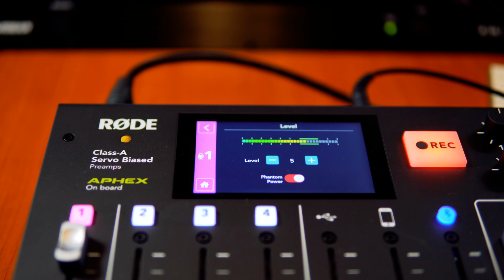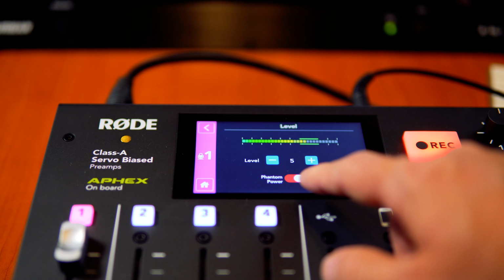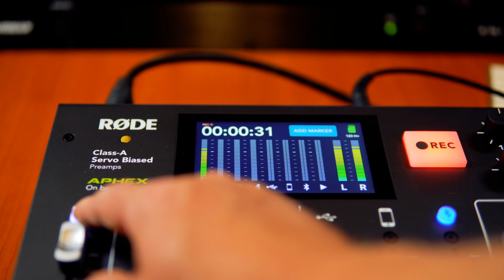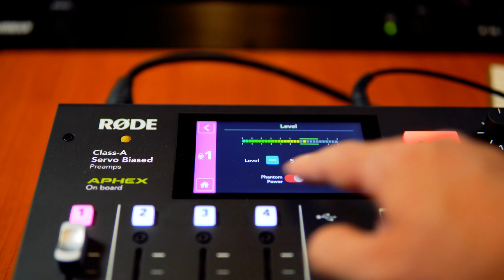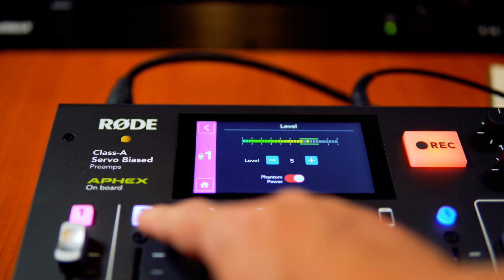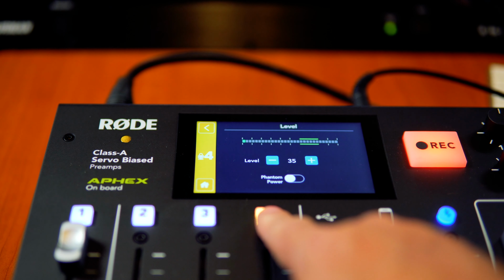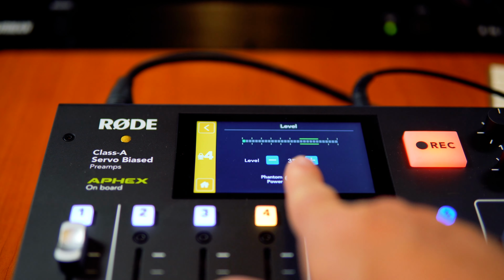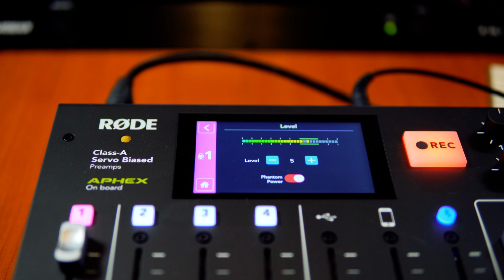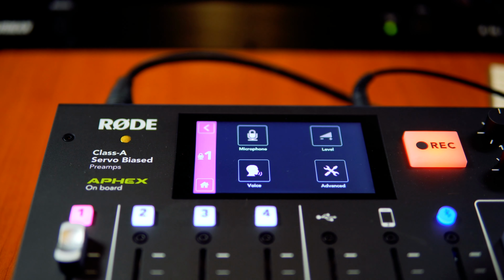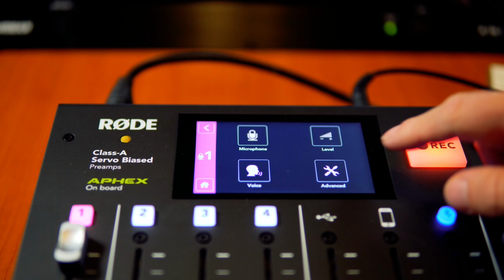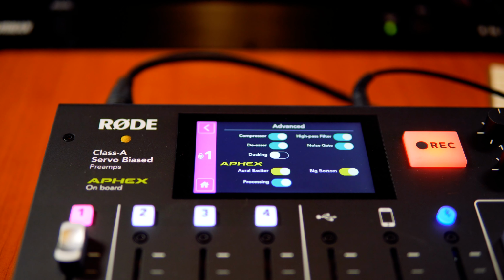So if you ever plug a microphone in and it doesn't work, enable this by clicking into the microphone settings of your choice, level, and then switch that on. You can also change settings individually for each mic channel by selecting a number 2, 3, 4, and you get the individual setting page for each microphone. I'm going to be focusing on one, and we'll look at these two in a moment, but let's start with the advanced settings, all the processing that comes included with the Rodecaster Pro.